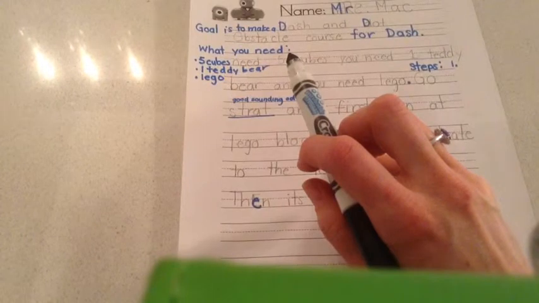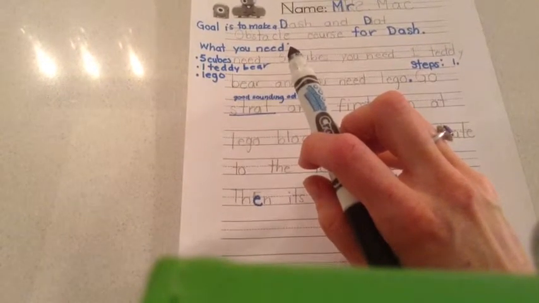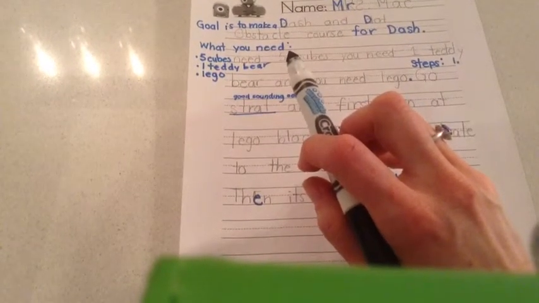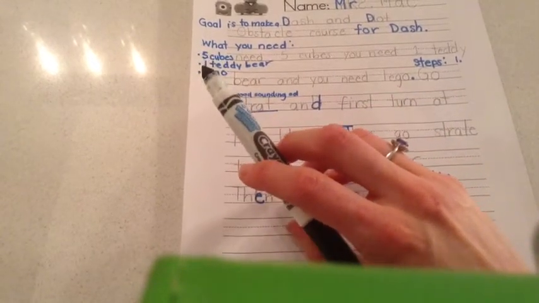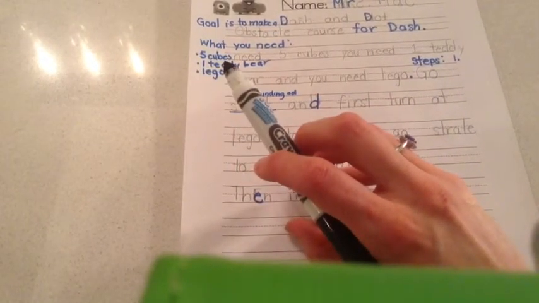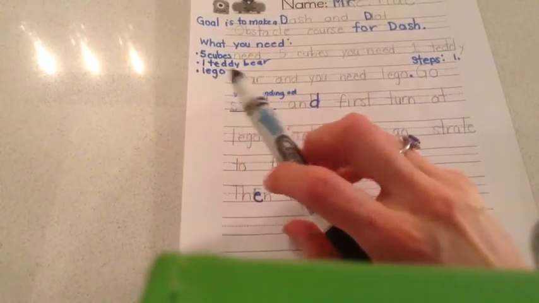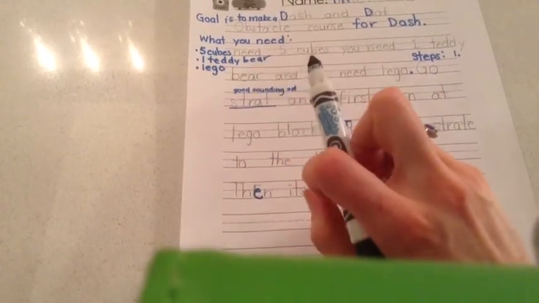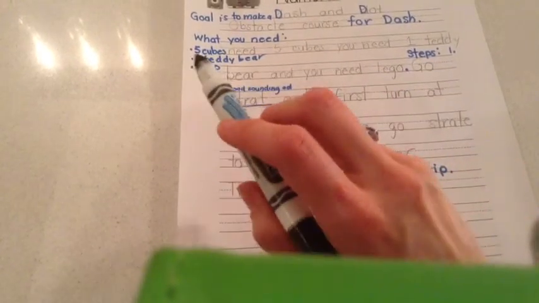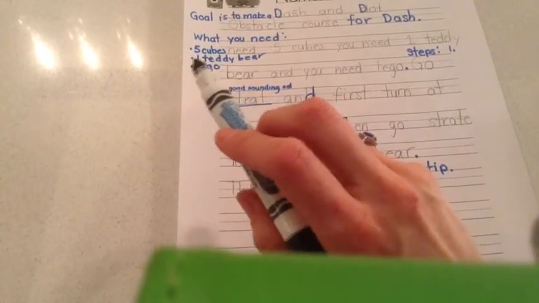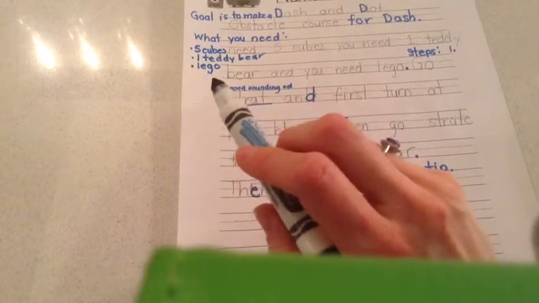And when you see a colon, it'll often be followed by a list of things you need. So in my good copy, I'm going to put a bullet, which is a dot, and I'm going to write what I need, the items. So instead of writing a full sentence, I need 5 cubes, I need a teddy bear, and I need Lego, I'm going to put bullet, 5 cubes, bullet, 1 teddy bear, bullet, Lego.